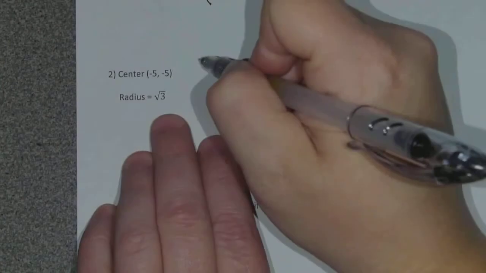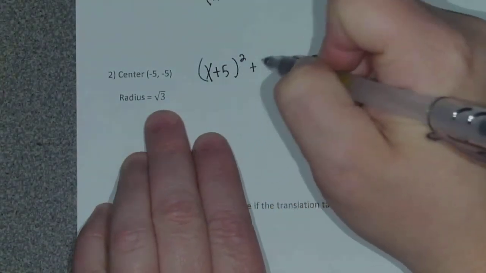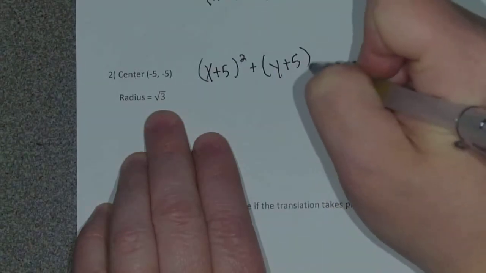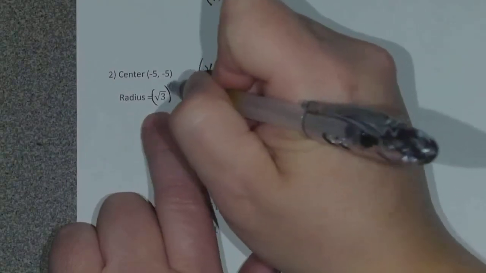All right, this next one then, minus 5, what are they going back in as? Yes, positive 5s for sure. So they go back in as positive 5s, and then what's my radius squared? Do you guys know what the square root of 3 squared is?